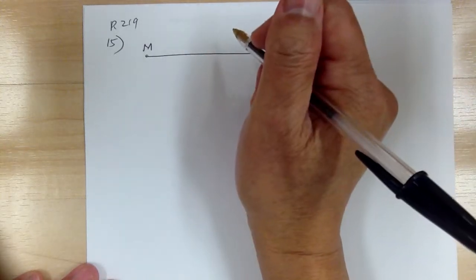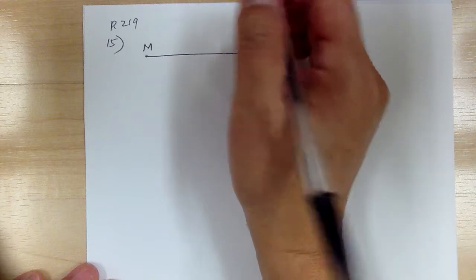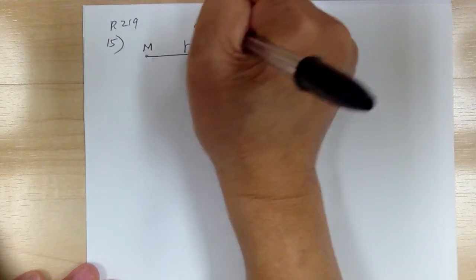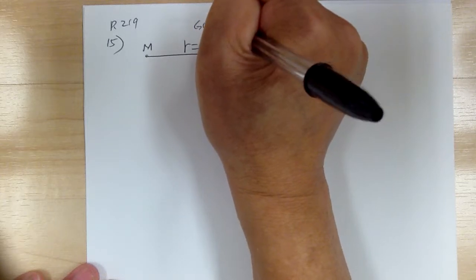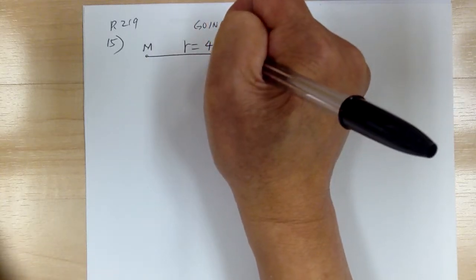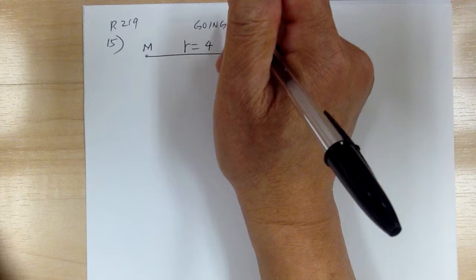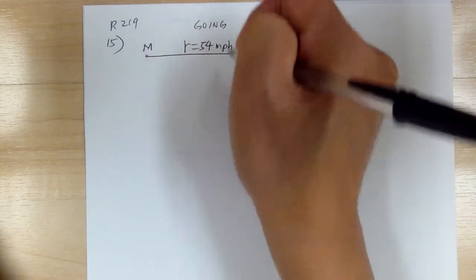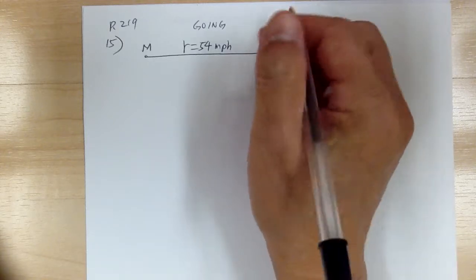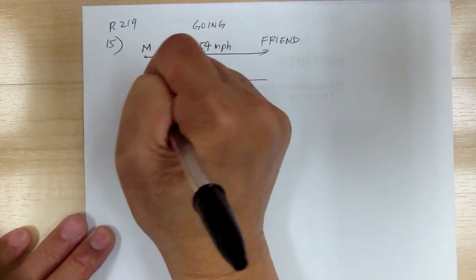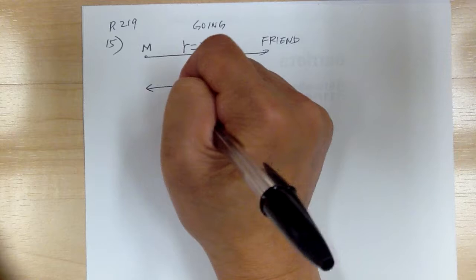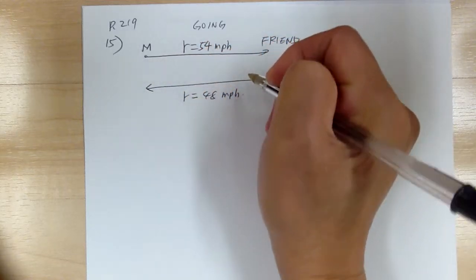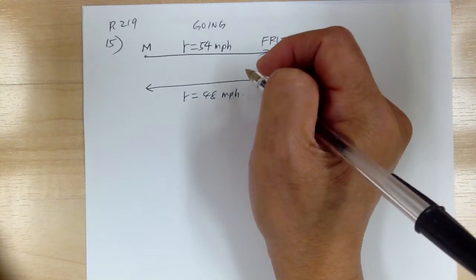The traffic was very light, and the average speed was 54 miles per hour. So this is going. And when he's coming back, the speed was 48 miles per hour. And the total time is 17 hours.